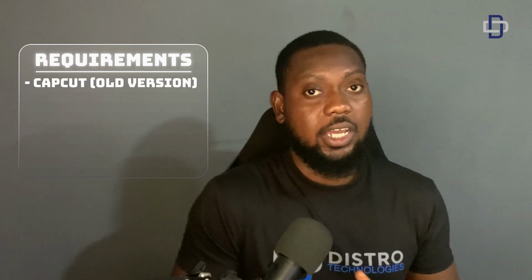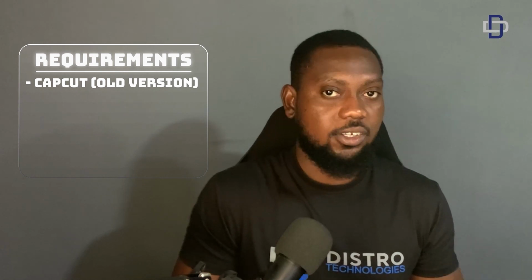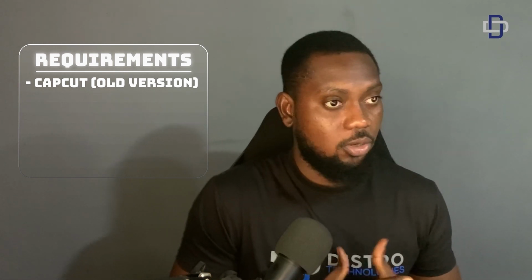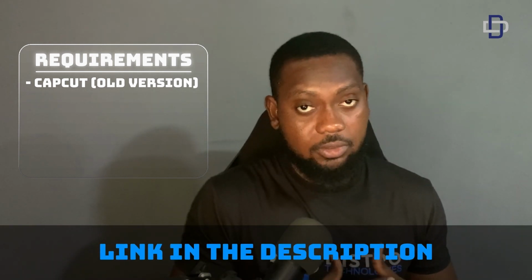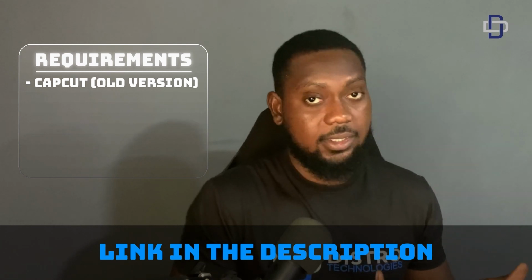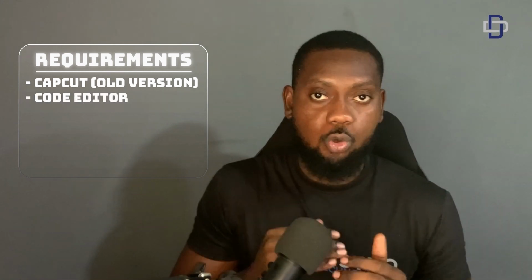I'm going to give you some requirements that you will need in order to do this. The first requirement is that you're going to have to download an older version of CapCut. And don't worry, I'll drop a link in the description where you can get the older version of CapCut. Secondly, you are going to need a code editor.